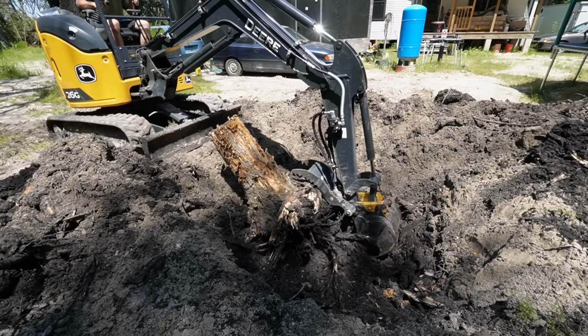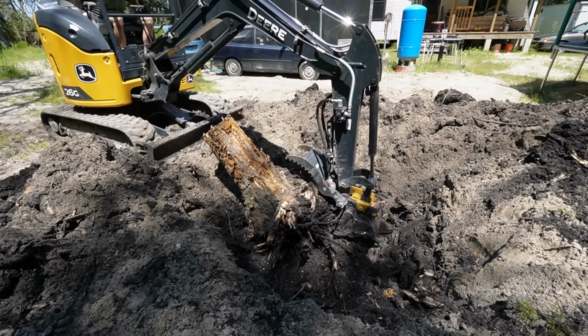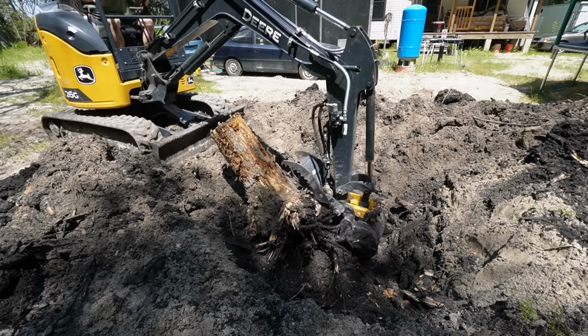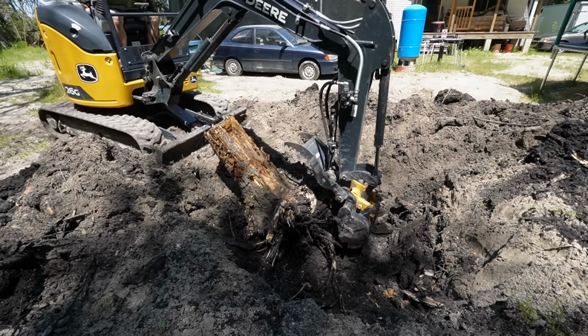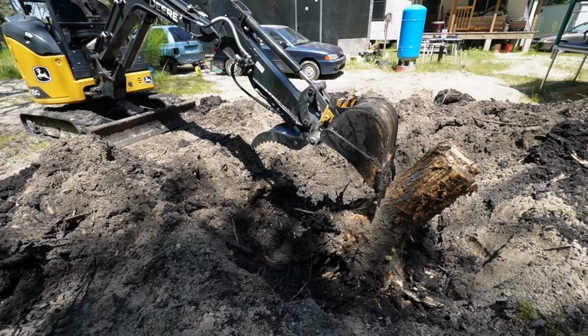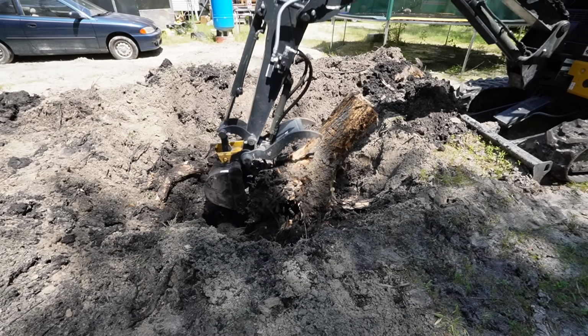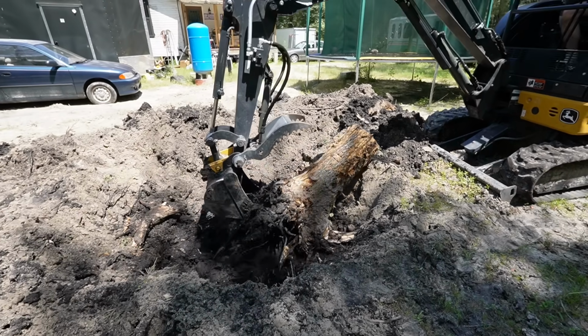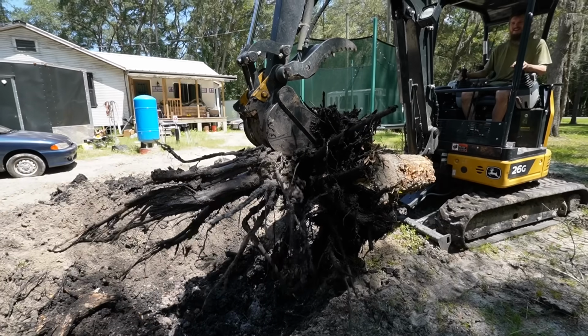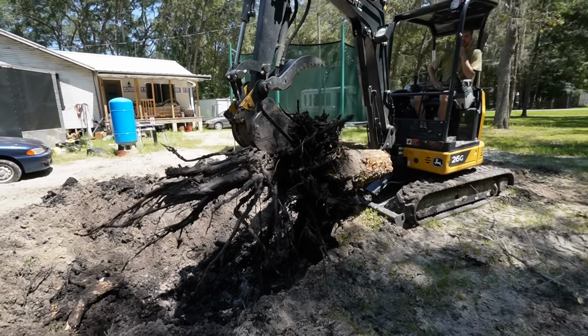Yeah. It's like a loose tooth. There it is. Wow. Yeah.